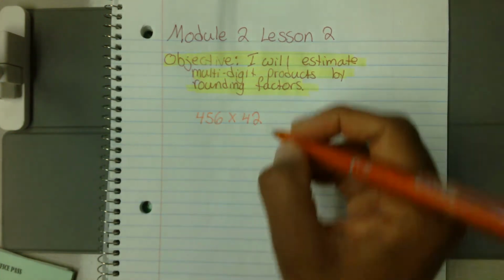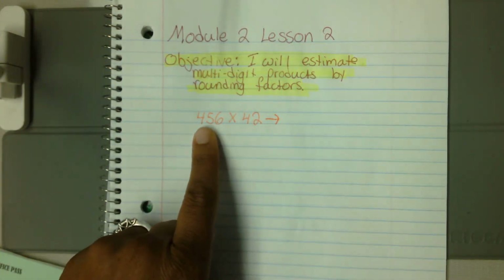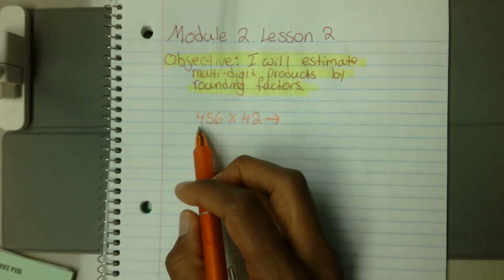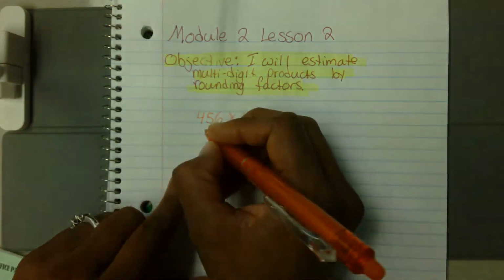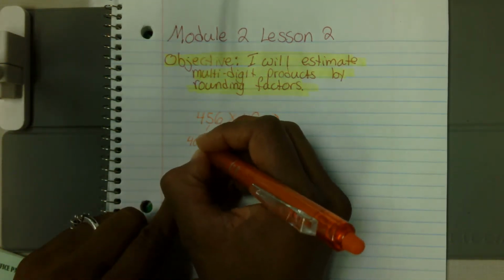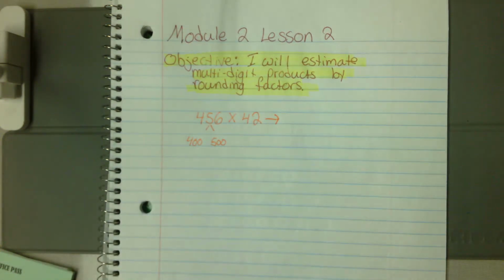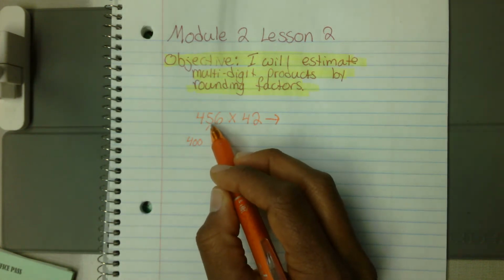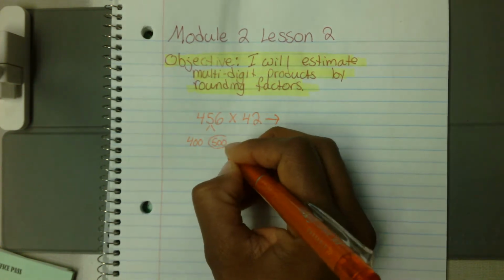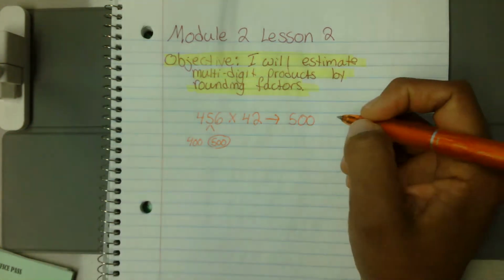rounding. So I'm going to think, let's go ahead and draw an arrow over this way because we're going to change the numbers. So I have to think in my mind, 456, we're going to go to the largest place value, which is in my hundreds. This number is between 400 and 500, right? So I think about which two hundreds it is between. Is it closer to 400 or closer to 500? Since it's 56, that means it's closer to 500. So I'm going to estimate 456 to 500.